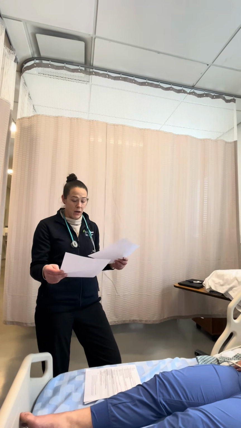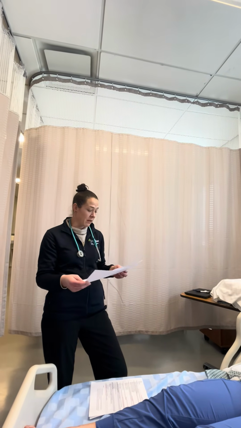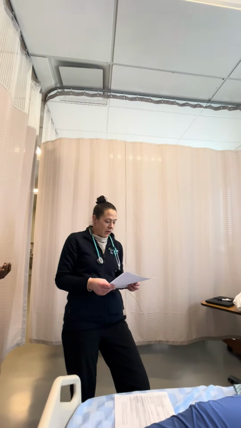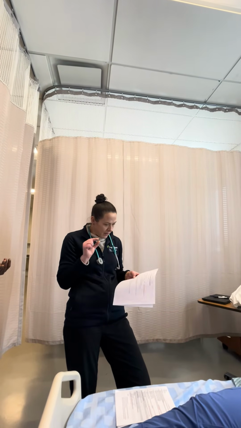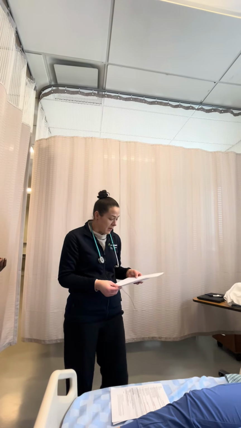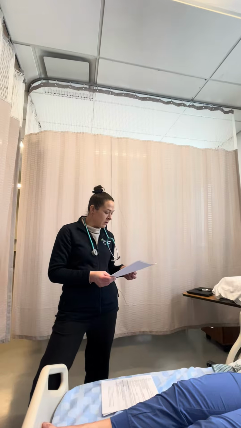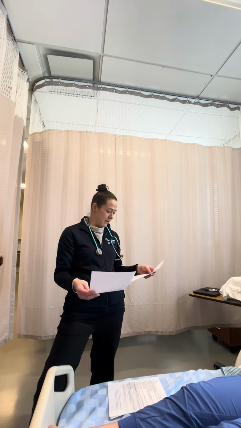Okay. On to vitals. So as part of my subjective assessment, I also have to include vitals. So my temperature is 38.4, that is febrile. My pulse is 101, that's tachycardic, very slightly. My blood pressure is 109 on 72, nice and normal. Respiratory rate 18, nice and normal. SpO2 is 98% on room air, which is normal, and my pain is 0.